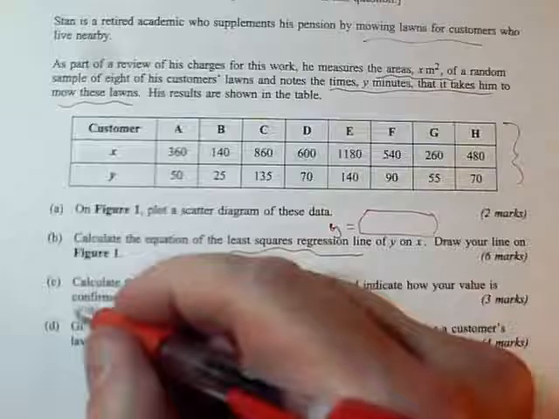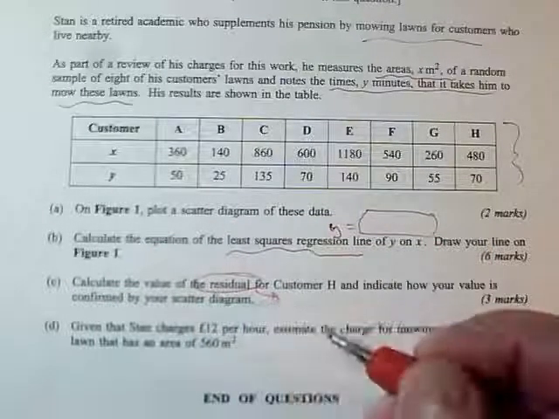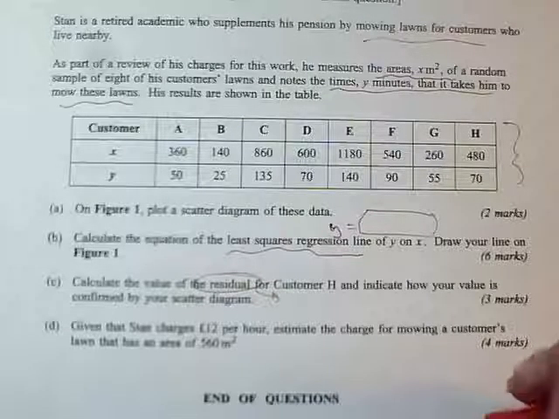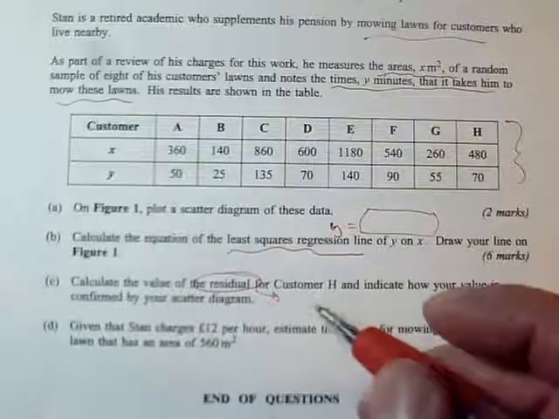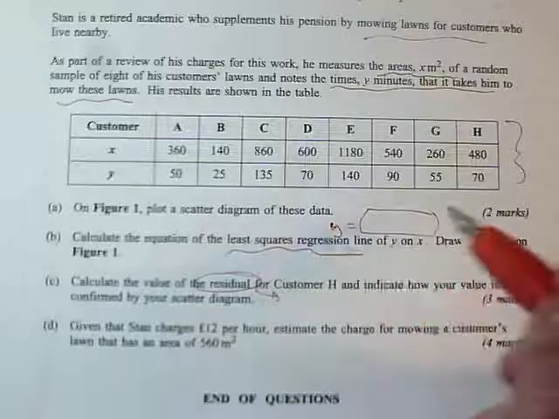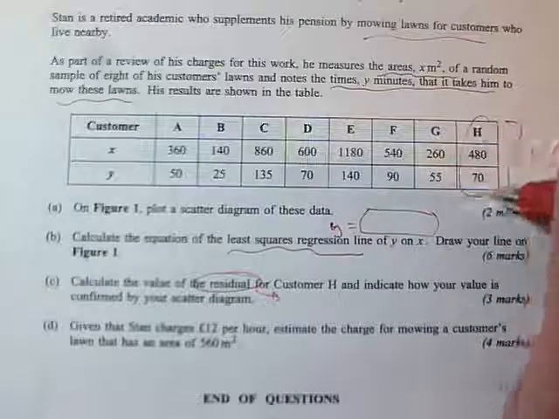Okay, then in part C you need to find a residual. Okay, so your notes tell you exactly how to do that. The residual essentially is the error when you make a prediction. So it's the true value minus the predicted value. I've just told you. So the predicted value you get from your regression equation, and the true value you get from the table. Okay, so customer H is what we're talking about.